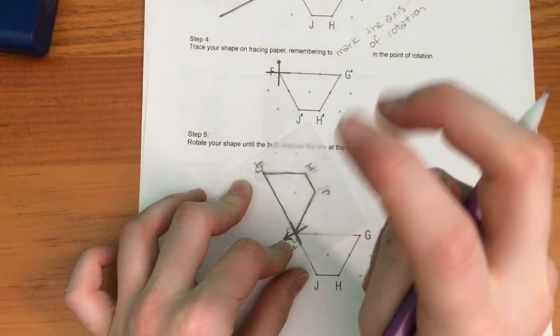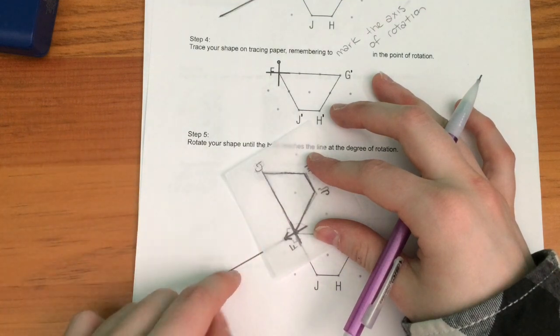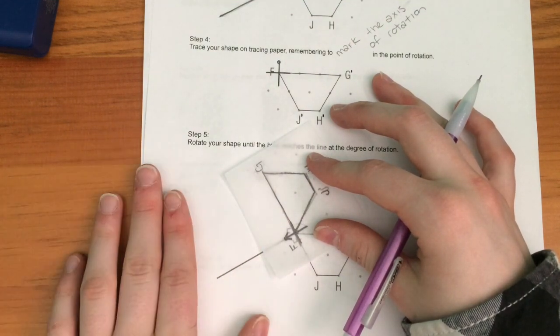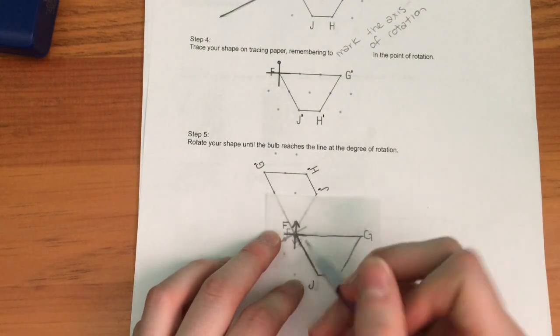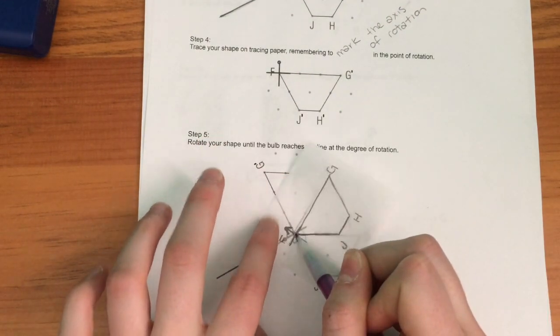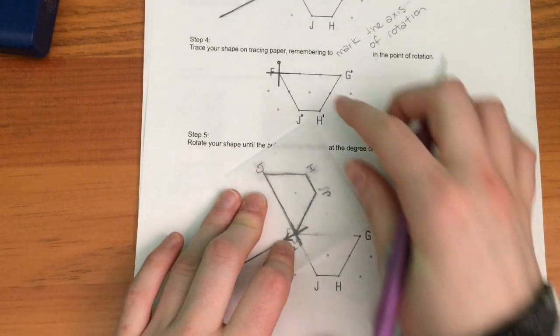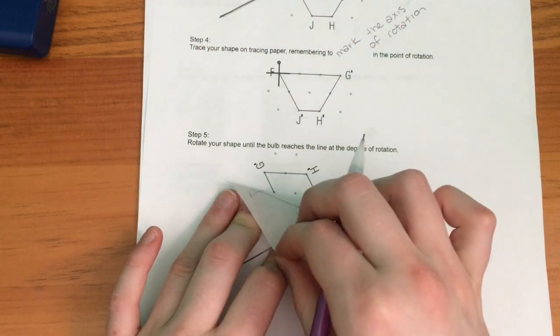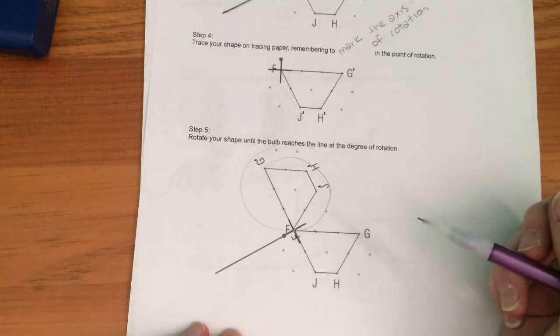So the only tricky part of this question is just the fact that you need to use a protractor to measure out how far 120 degrees is. But as soon as you do that, it's the exact same procedure that you normally use. You're drawing your arrow, you're rotating your shape, and you're stopping when that shape gets to the arrow. And there you go. Then you just relabel your points, and you have your rotated shape done for you.